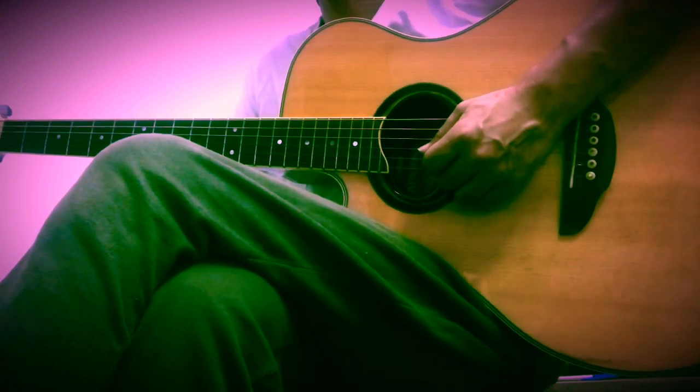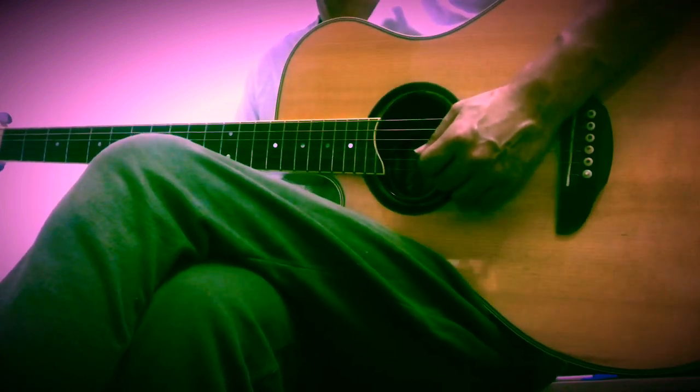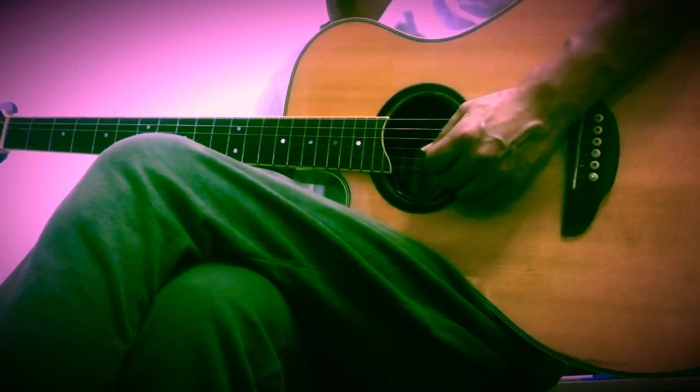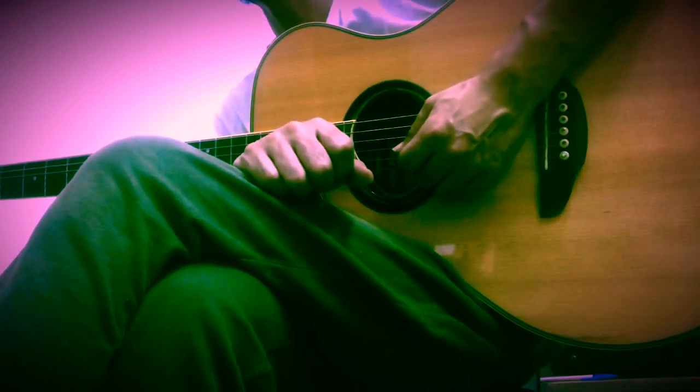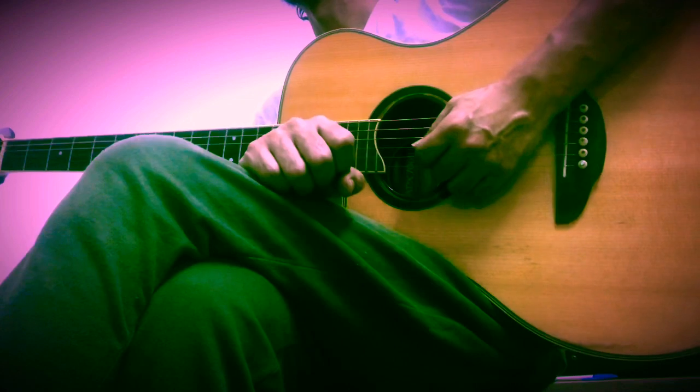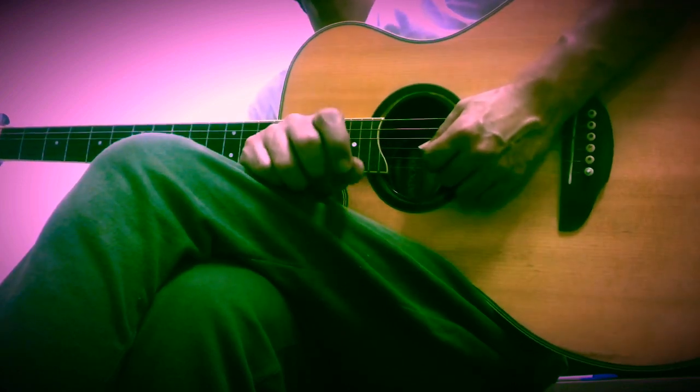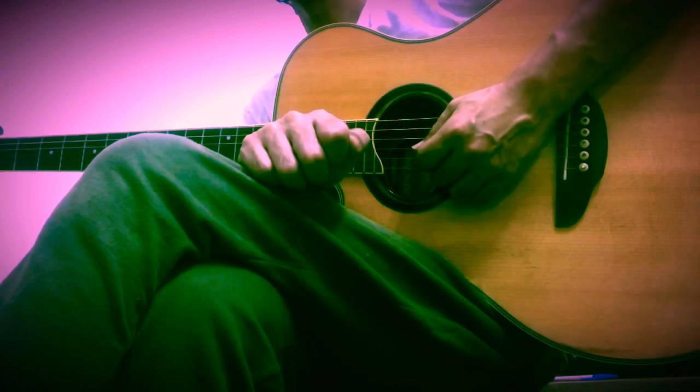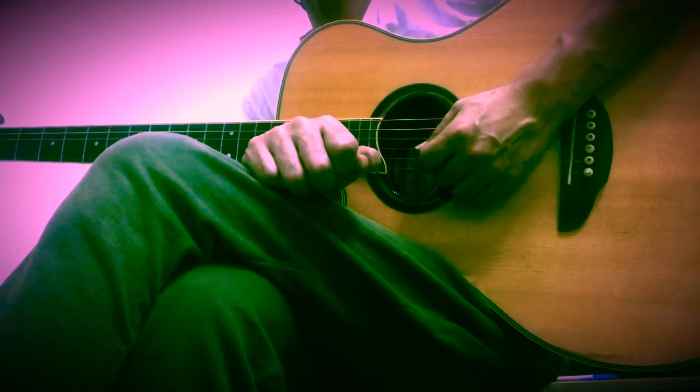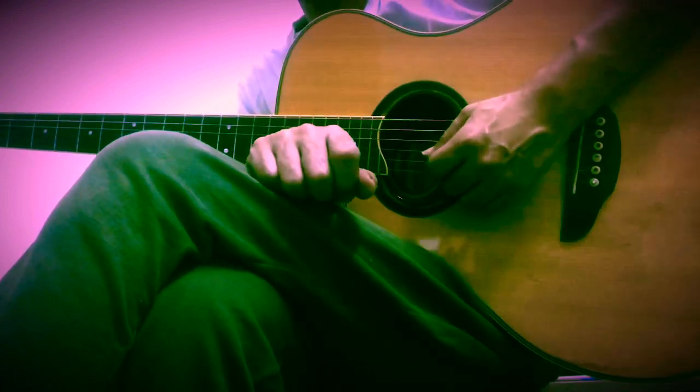Now let's look at the seventh note, which is B. Here we have a different kind of triad. Now listen to the formula of this triad. It is made out of root, minor third with another minor third, so it is a diminished triad.